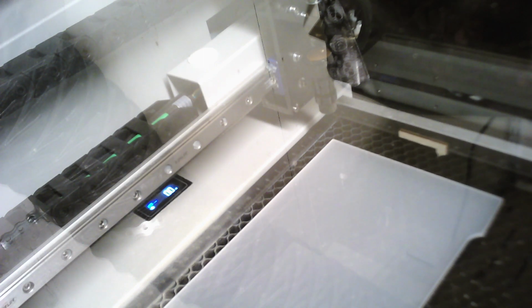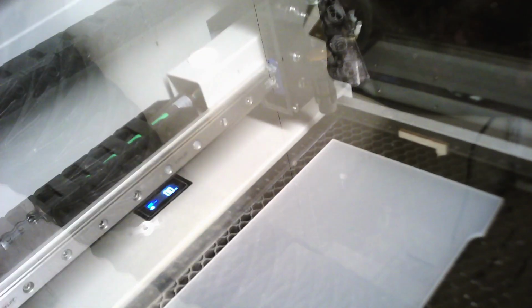So what I'm going to do, I'm going to figure out where is my artwork compared to the acrylic I have. So what I can do now is actually just, I'm on the main screen in Lightburn, and I selected my artwork, and I can press frame.